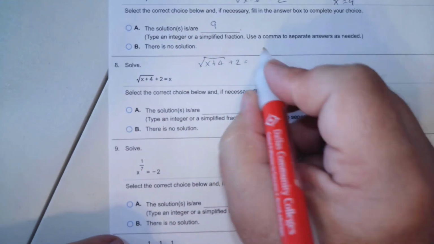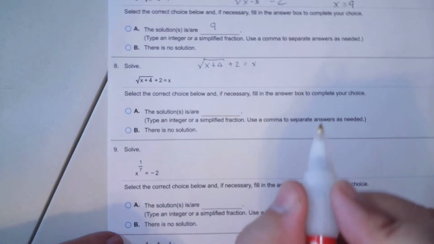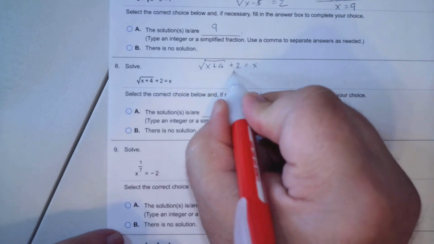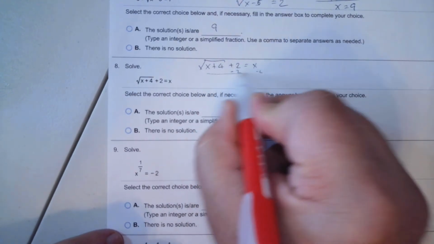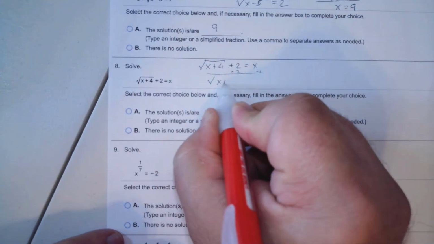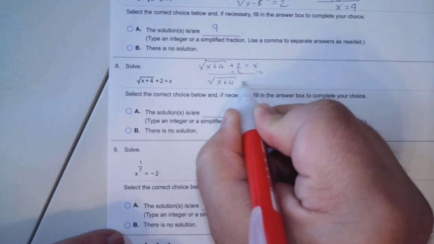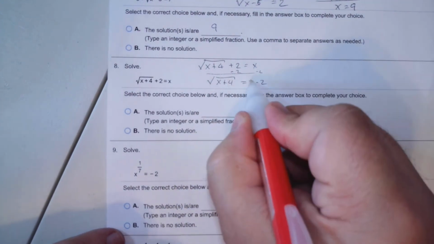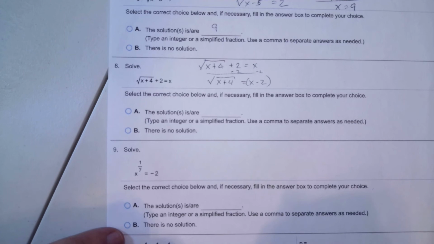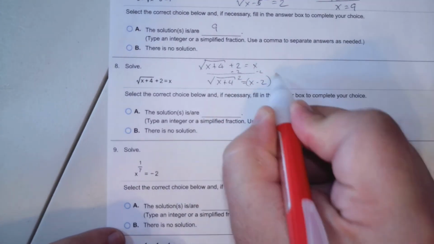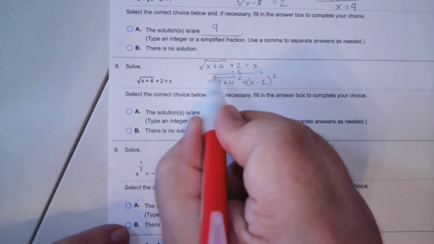Radical x plus 4, plus 2 equals x. Again, we have to isolate the radical, so we subtract 2 from both sides. Radical x plus 4 equals x minus 2. This is one number. To get rid of the radical, we square both sides.